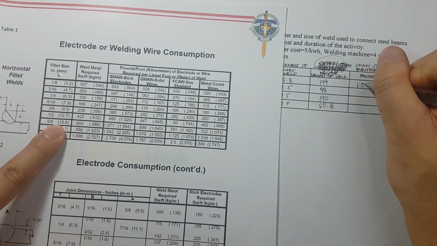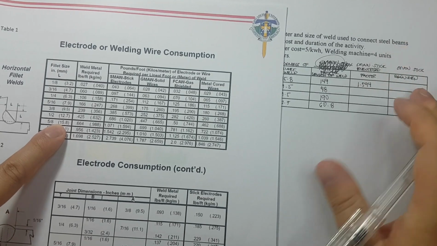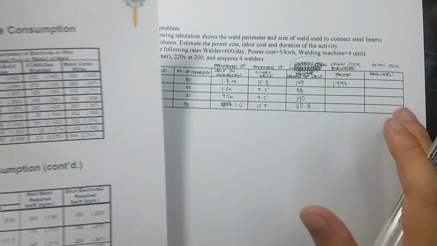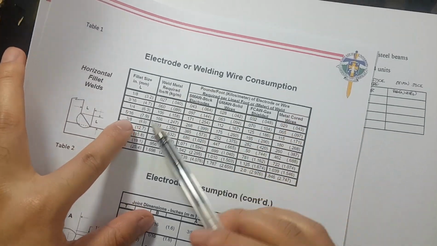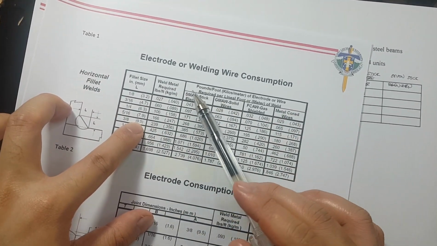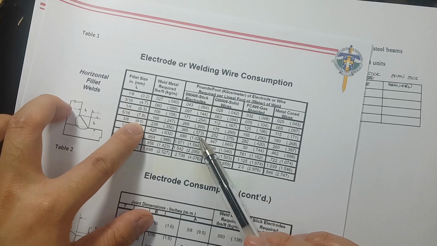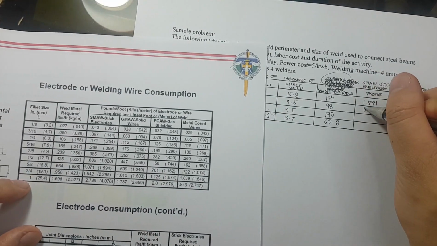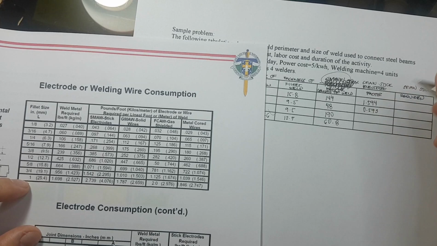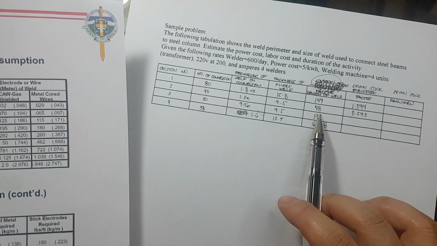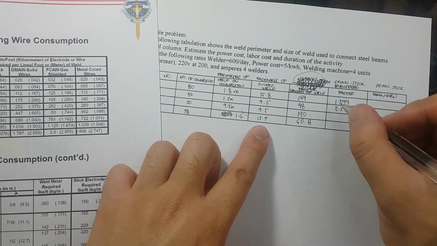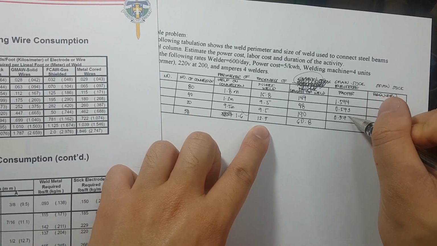1.594. Okay? Next would be 9.5. So, saan dito si 9.5? Ito, 9.5. Tapos, dito pa rin tayo sa small. It is 0.573. Next is 9.5, parehas lang, 0.573.